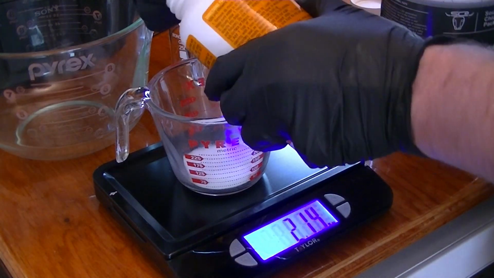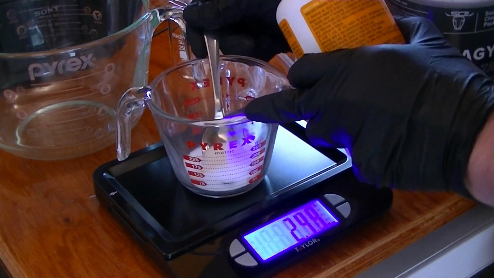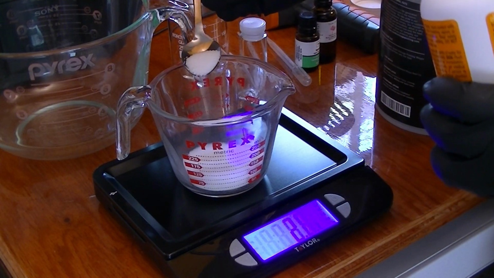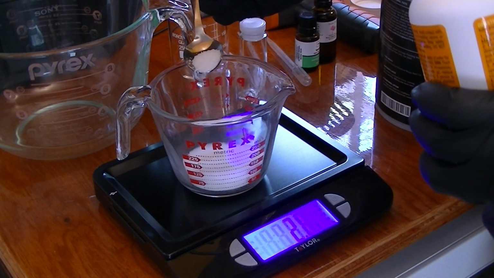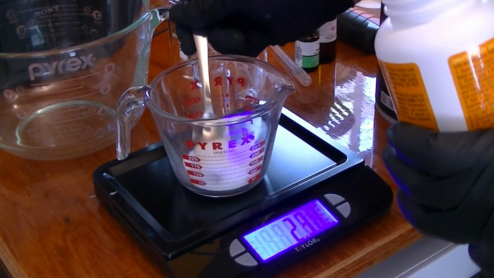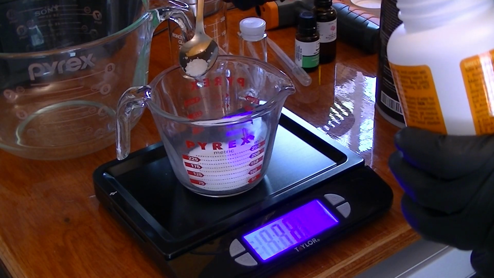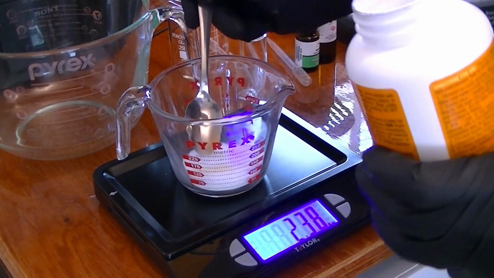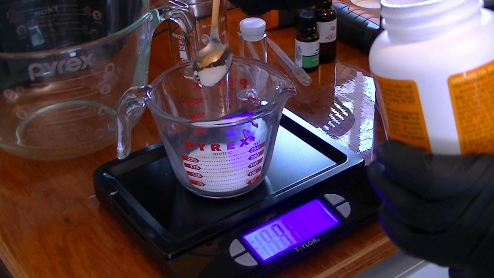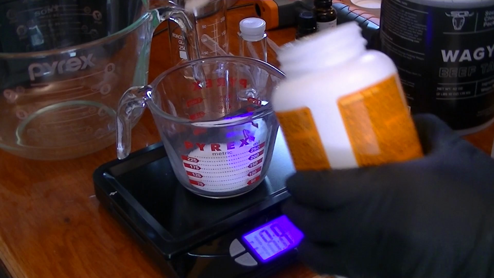We're at 2.14, 2.46, 2.35, 2.38, too much. 2.38 still. This scale's decent. It's not the greatest, but it gets the job done. 2.35, 2.36. Okay.